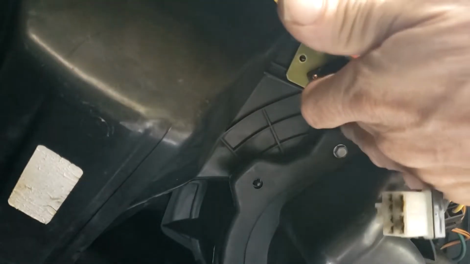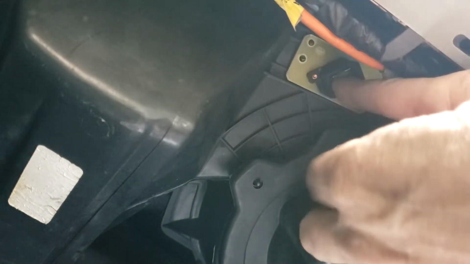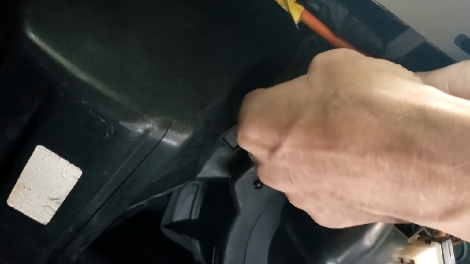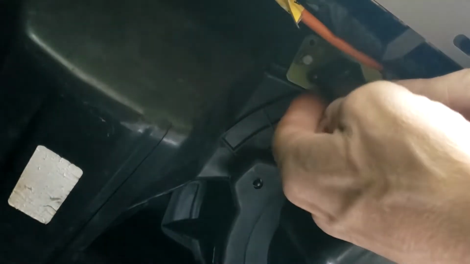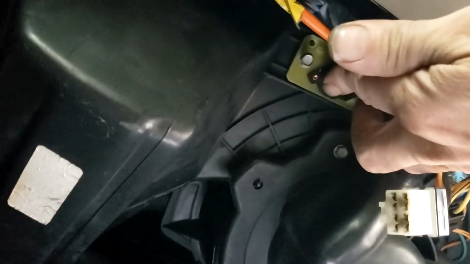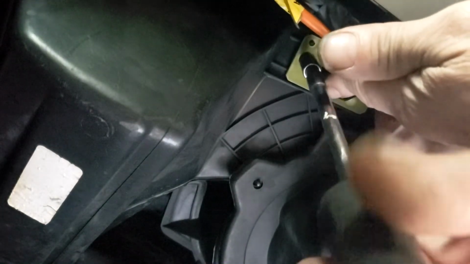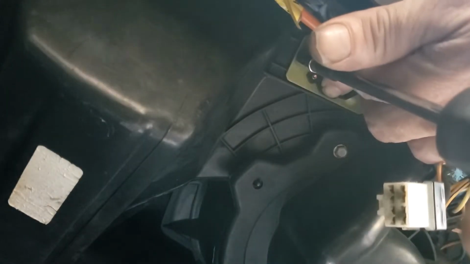So that's in, and again, I can't really see what I'm doing because the camera's where I would need to be to look. Okay. Tighten this one up. There you go. One more screw.